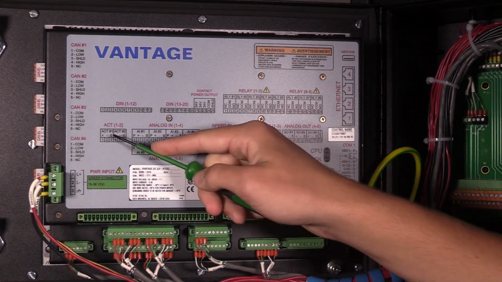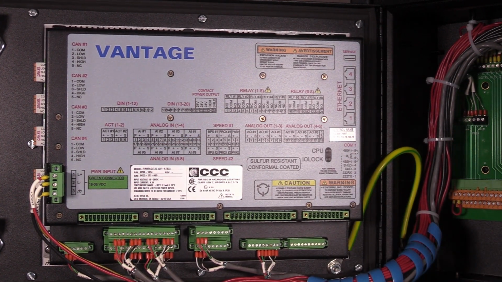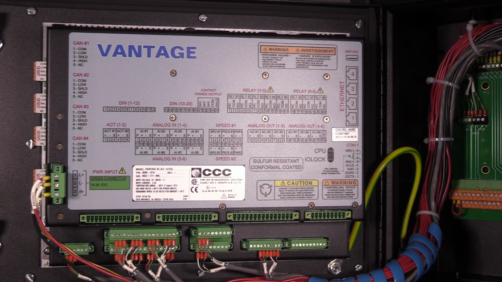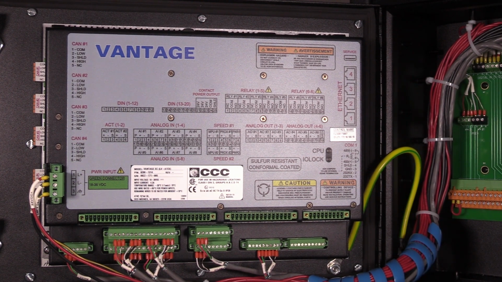The positive signal from the actuator channel on the controller is wired to the positive load on the actuator. The negative signal from the actuator channel on the controller is wired to the negative load on the actuator. The shield wire in the cable is wired to the shield terminal on the controller.